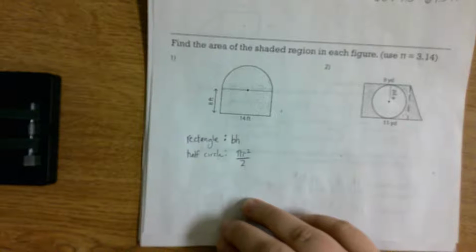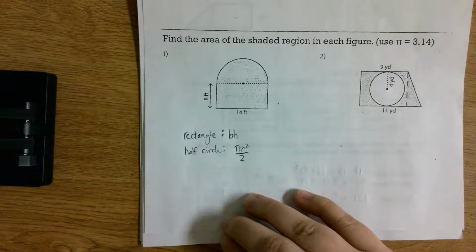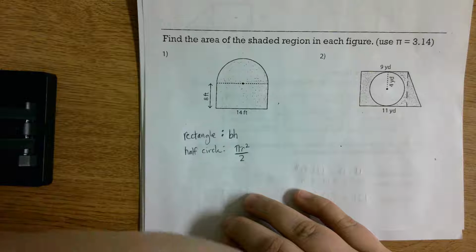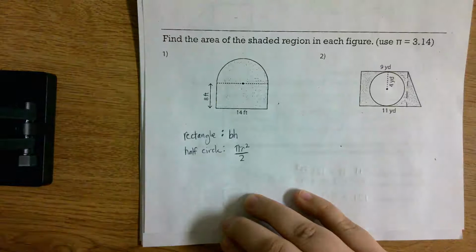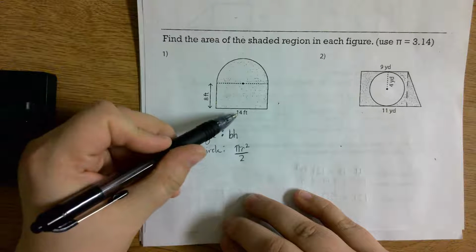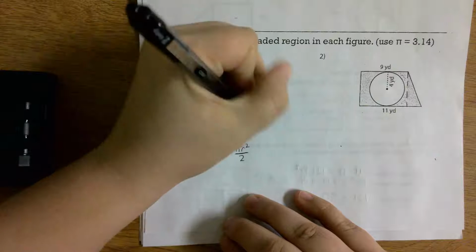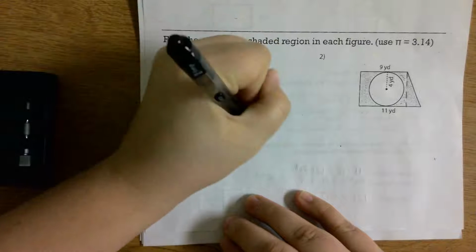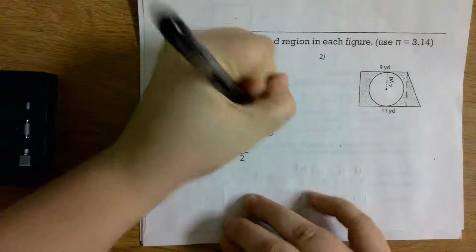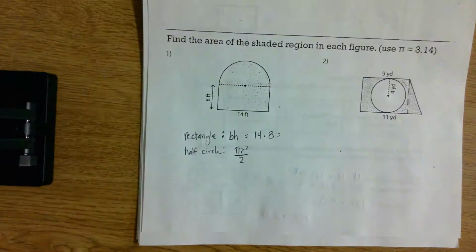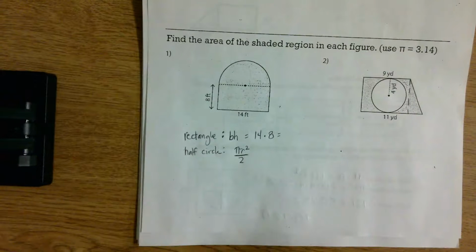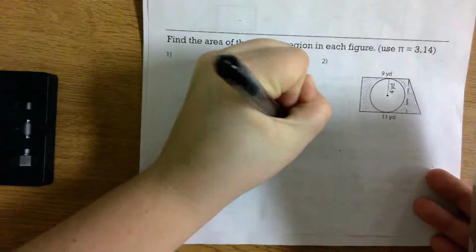Sorry, it's being fuzzy. All right, so now I have to take the information I'm given and use it. So it tells me the base is 14 and the height is 8. So 14 times 8 for my rectangle is 112 square feet.